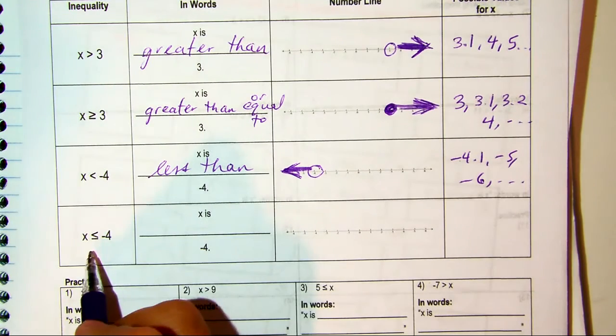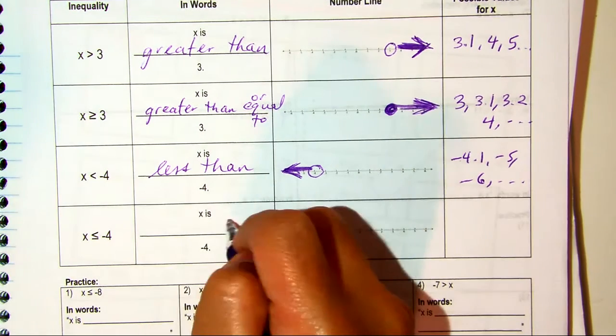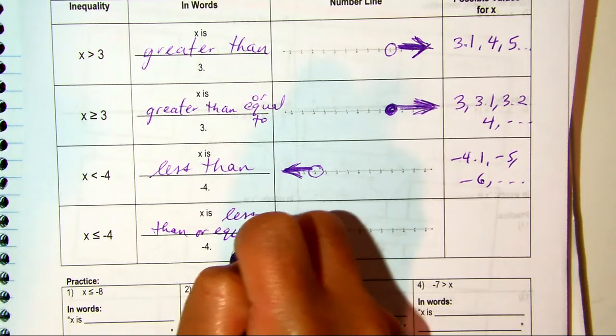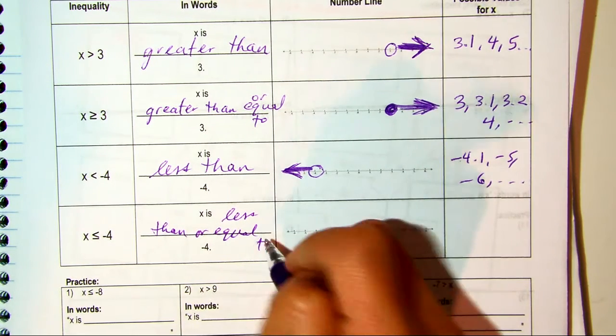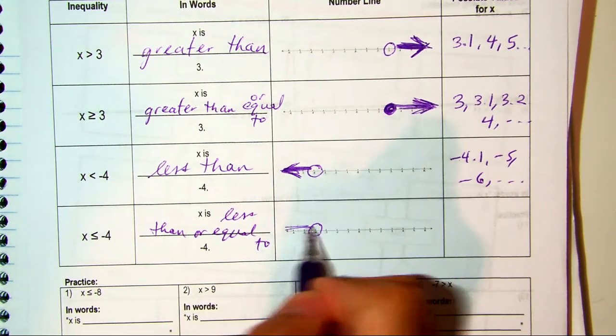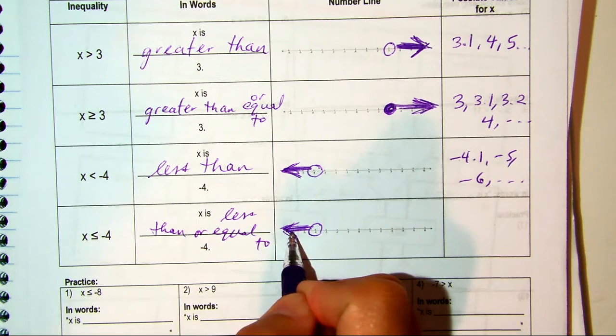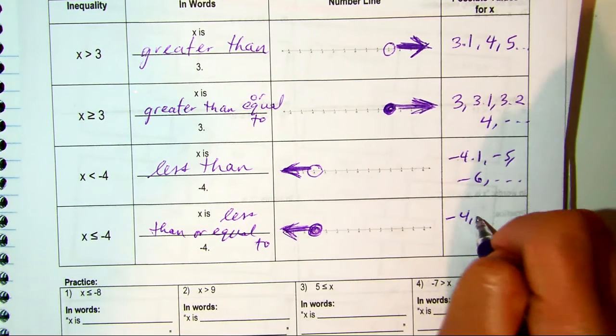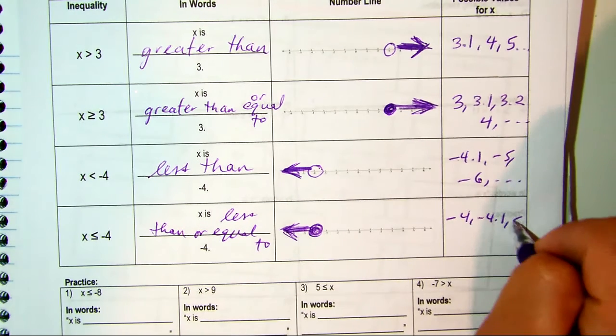Last one, x is less than or equal to -4. Less than is to the left, also equal, so it's a solid. So the answer will be -4, -4.1, -5, etc.